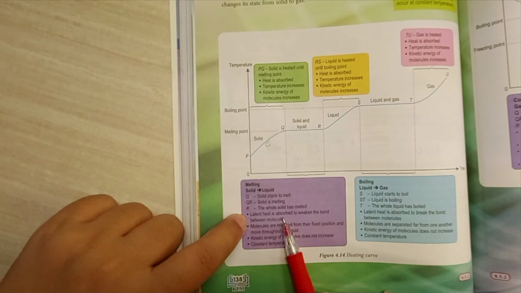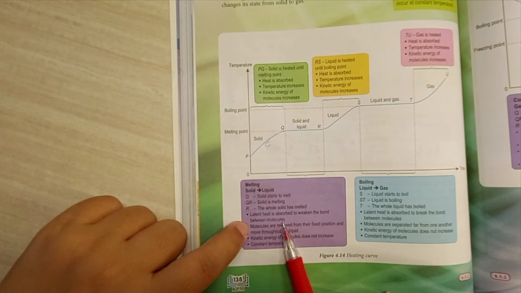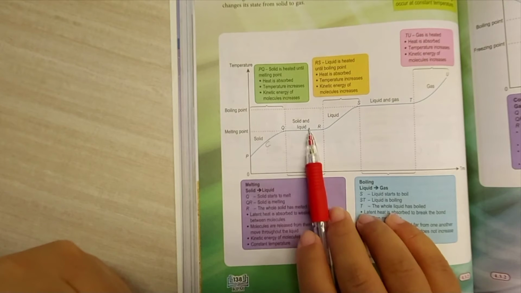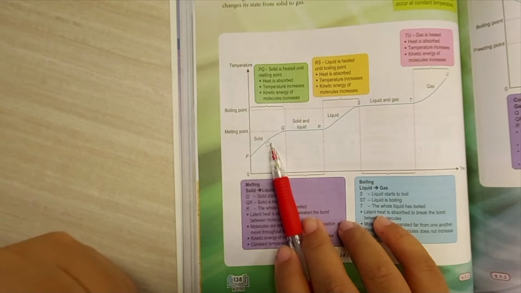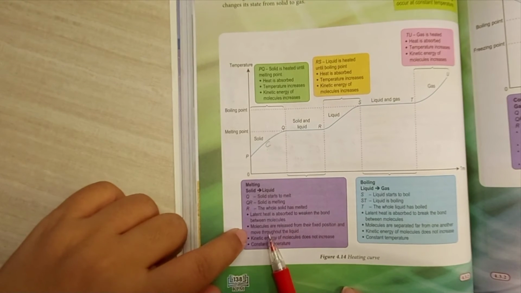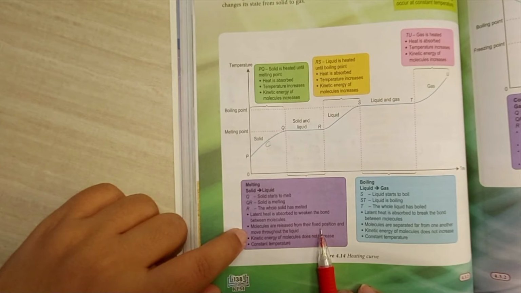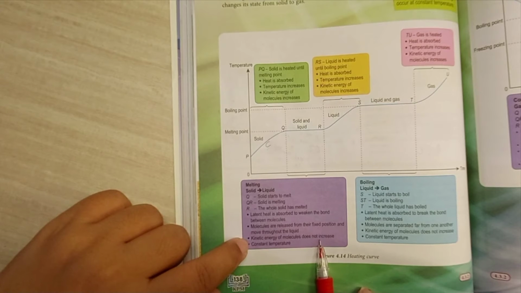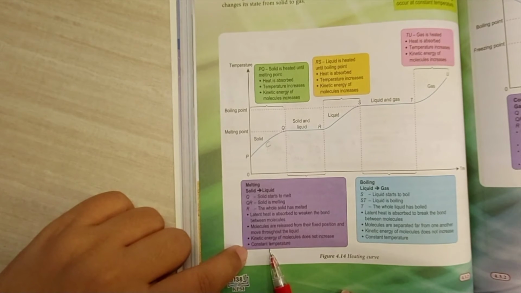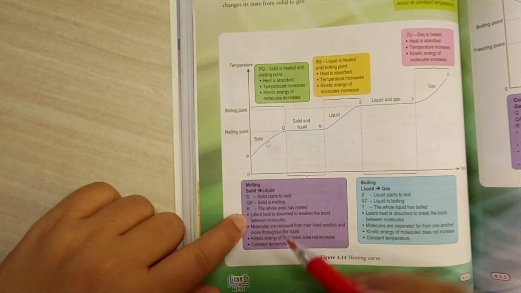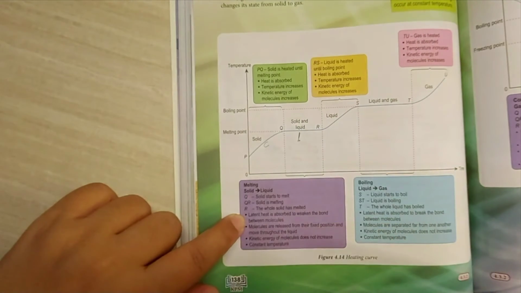Latent heat is absorbed by weaken the bond between molecules. So kat sini kita ada heat untuk kita absorb. Okay, ini pun tadi heat absorb ya. Ini heat absorb. Okay, tapi ini heat absorb adalah untuk increase dia punya temperature. Yang ni adalah untuk weak dia punya bond between molecules. So molecules are released from their fixed position and move throughout the liquid. So kinetic energy of molecule does not increase. So at this situation, the temperature is constant. So dekat sini yang kita panggil sebagai latent heat. Okay, latent heat. Okay, so yang ni simbolnya adalah L.